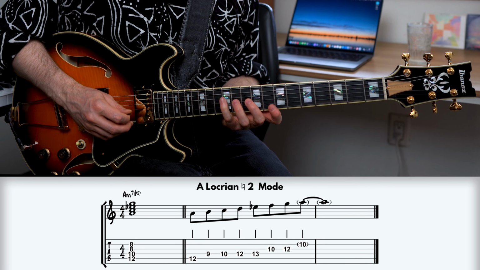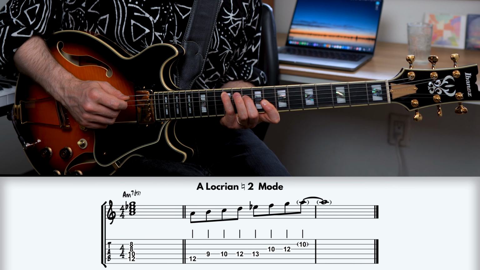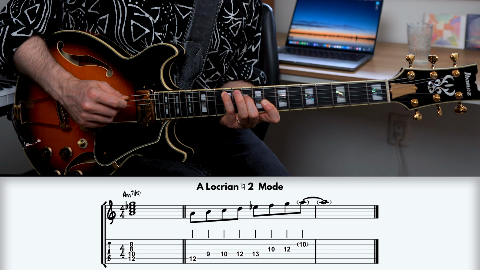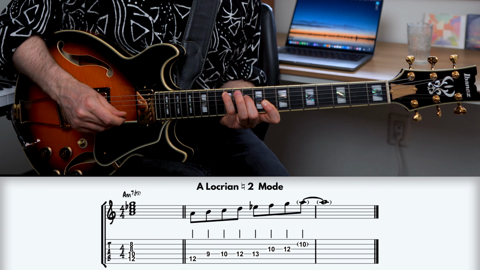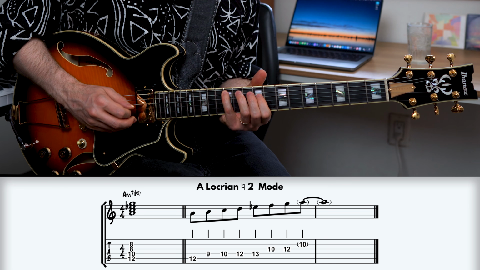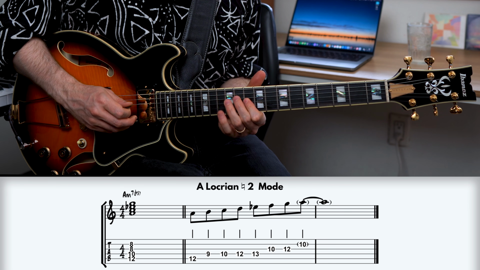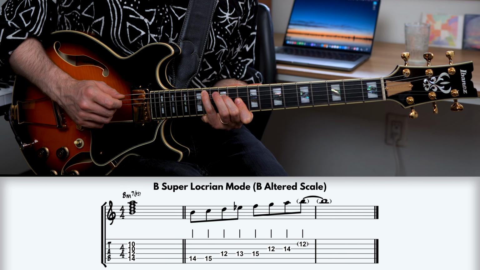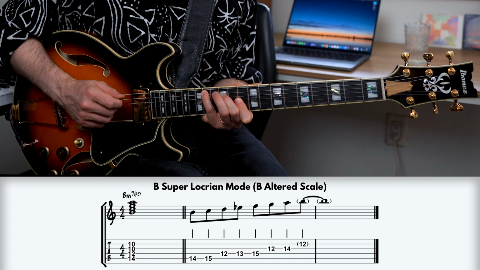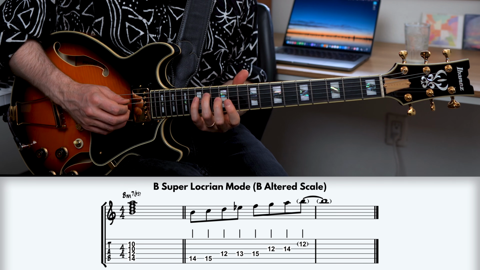Next up we have A minor 7 flat 5. The corresponding mode this time is the A Locrian natural 2 mode. And finally we have B minor 7 flat 5. The corresponding mode for which is the B superlocrian mode or B altered scale.